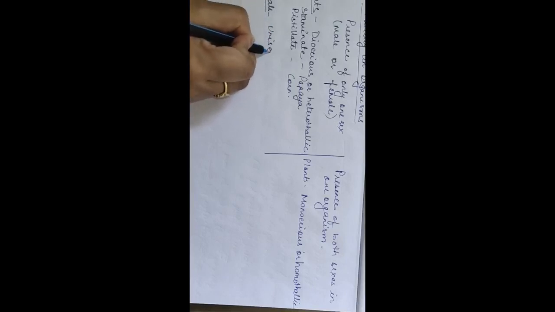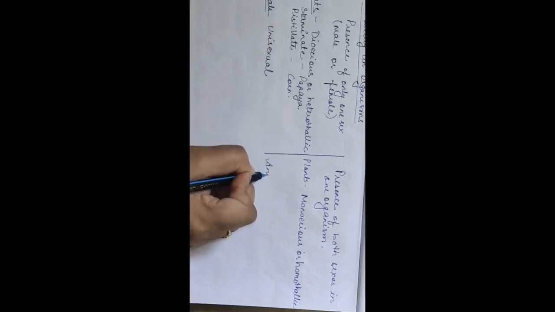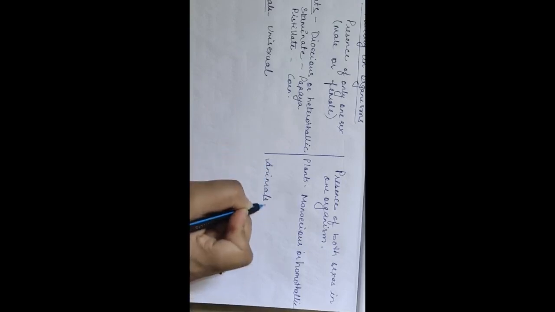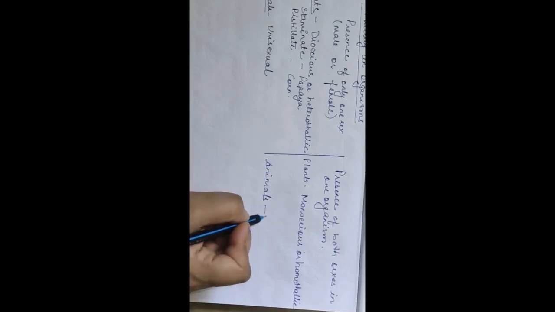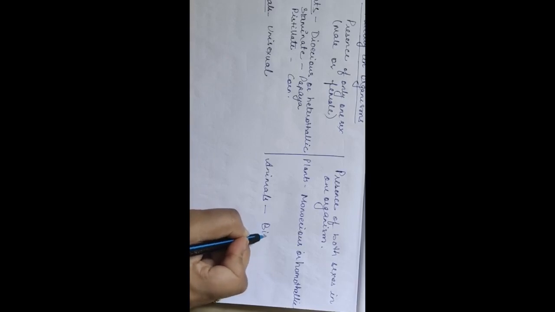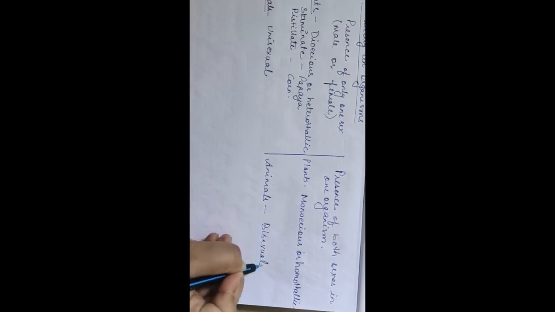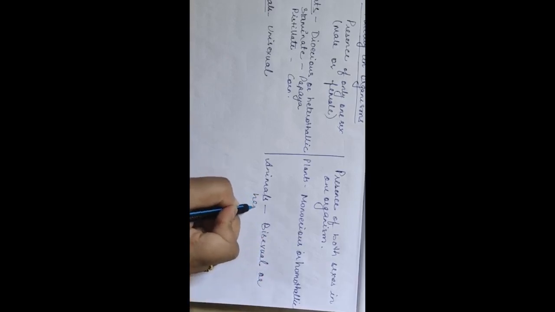In animals, an organism which possesses only one sex organ, either male or female, such animals are called unisexual. And animals which possess both sexes in the same body are called bisexual or hermaphrodite.